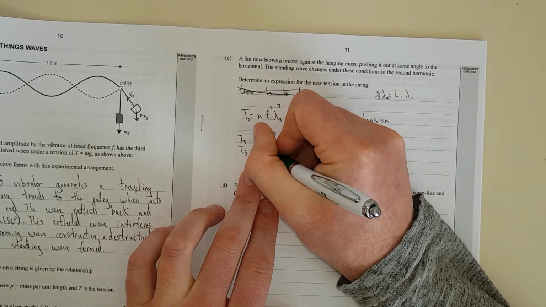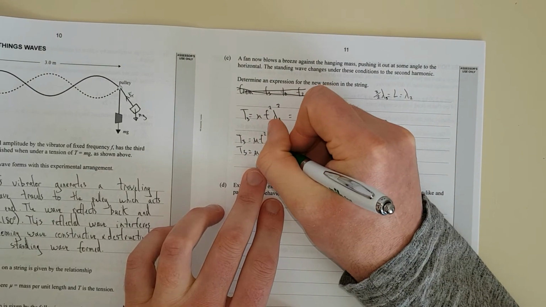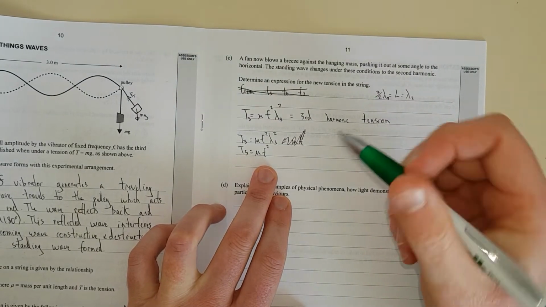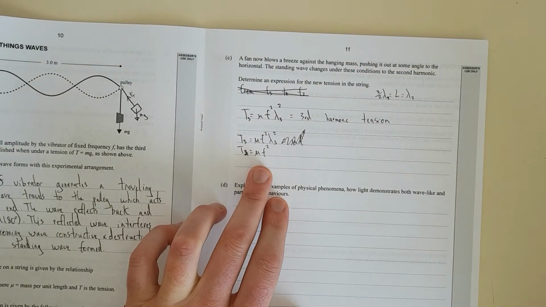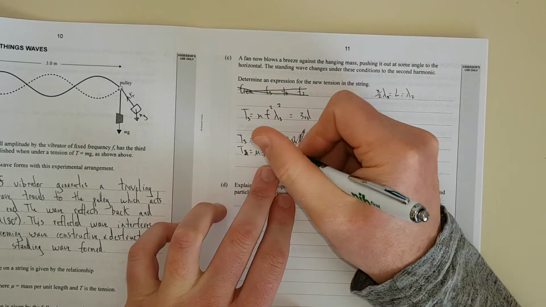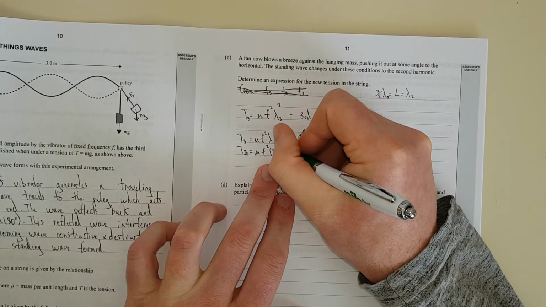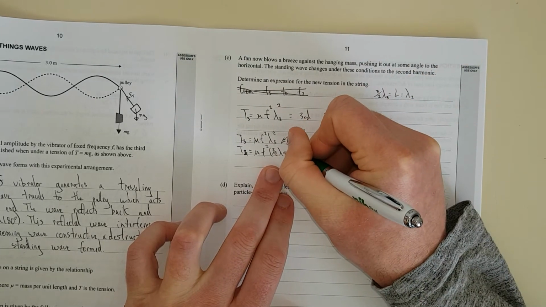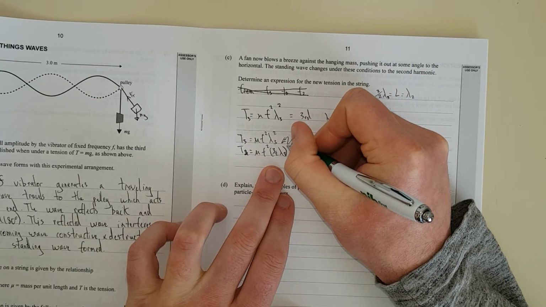So I'm going to get mu f squared, and now I know my new wavelength, so this is T2, not T3. Oops. So T2, the tension, is equal to bracket 3 over 2 lambda 3 bracket squared.